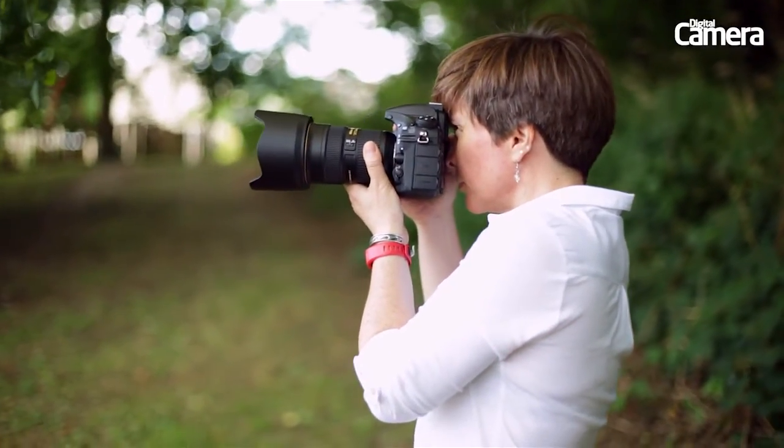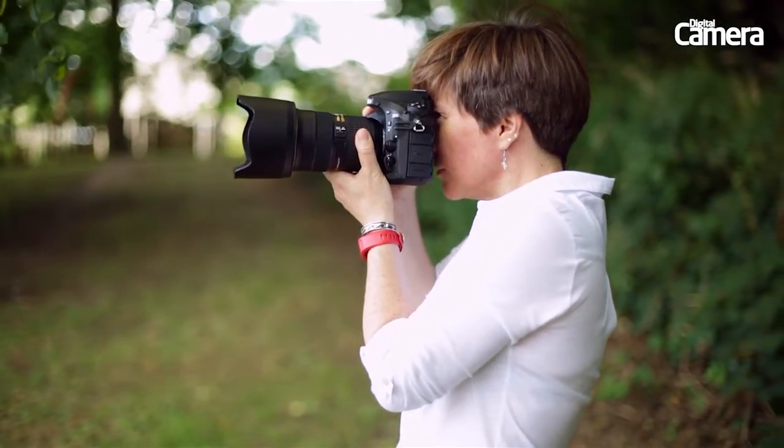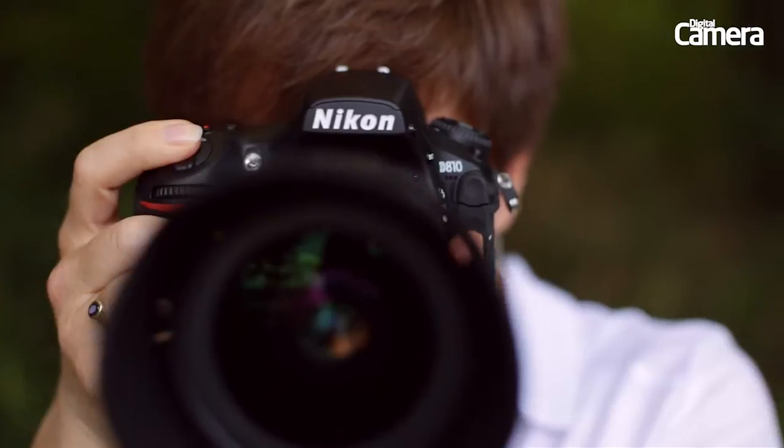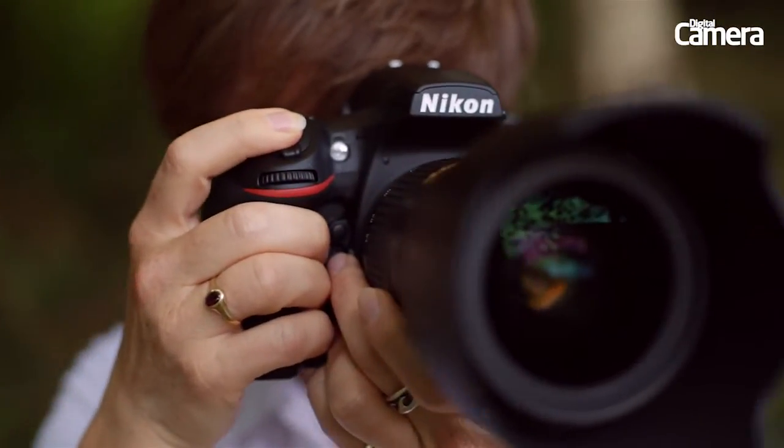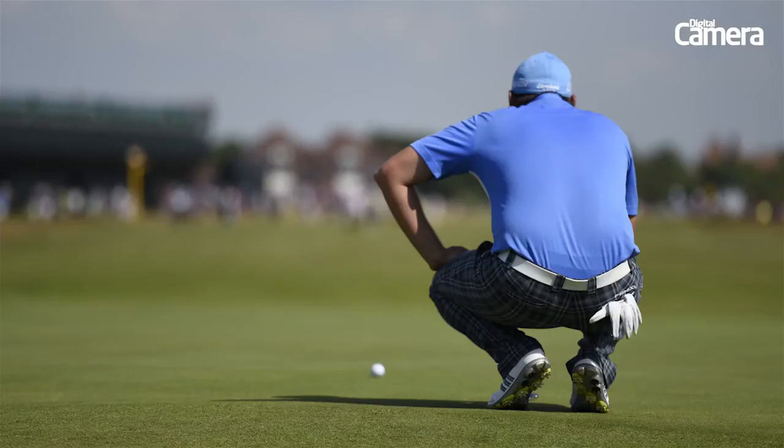Also, although it was widely reported that the D800E had no anti-aliasing or optical low-pass filter over its sensor, it now transpires that it actually had some anti-aliasing properties. This has been completely removed from the filter over the D810 sensor, and it enables it to produce images with just a little more detail.